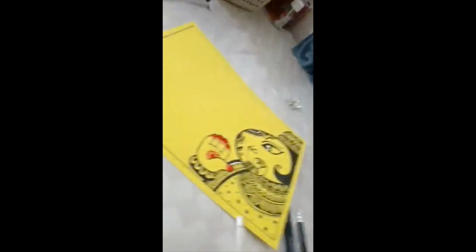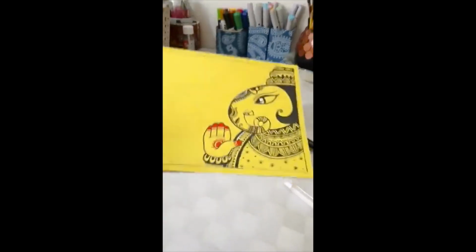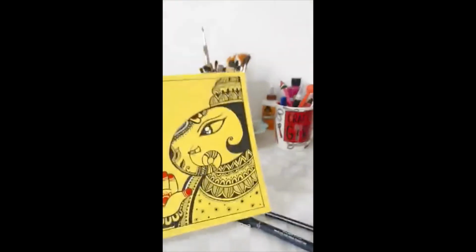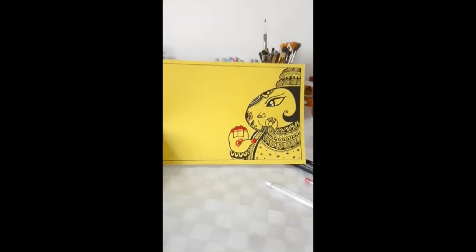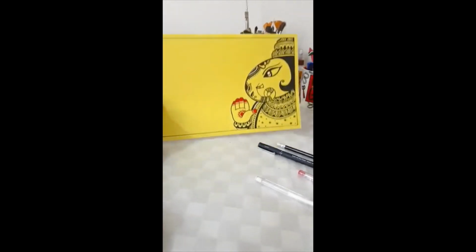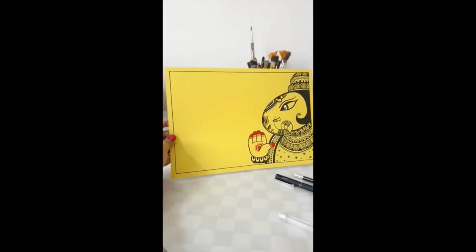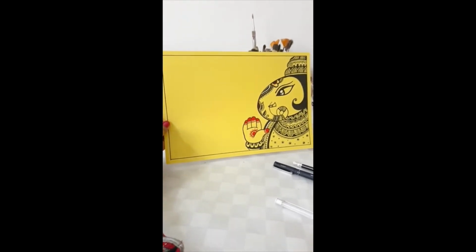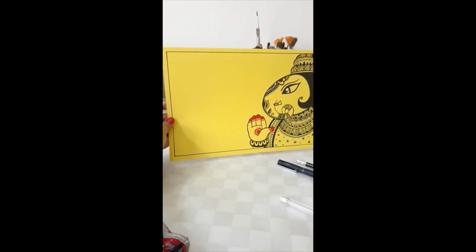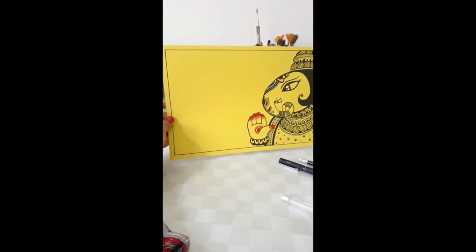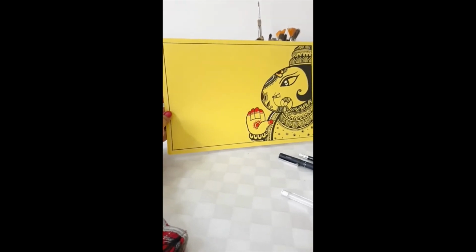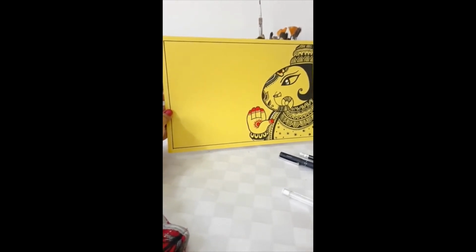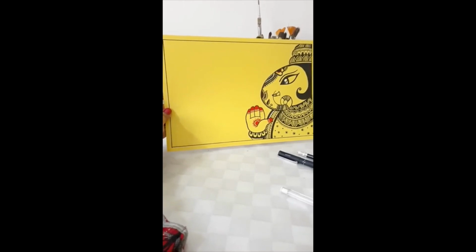So this is the project that we created. Yeah, this is the project that we created. Right? And you can use this. You can just write welcome, and you can use this as a decoration for every Ganpati every year. You can write welcome, or you can write Ganpati Bappa Moria, and you can put it up every year for your Ganpati celebrations. Or you can write your names and use this like a nameplate.